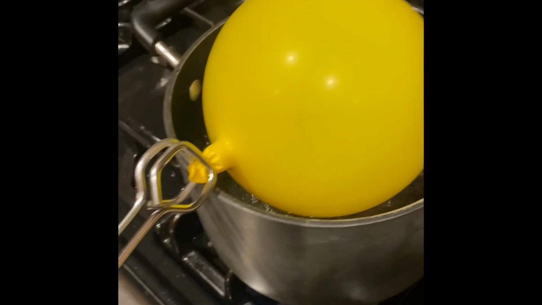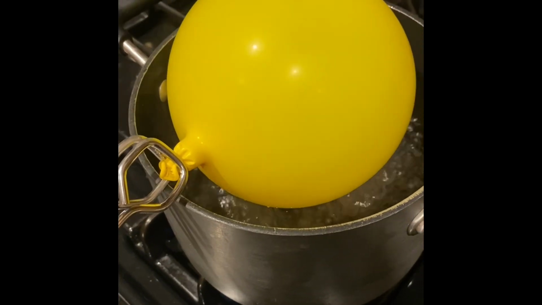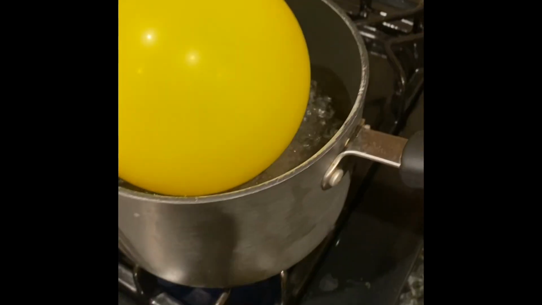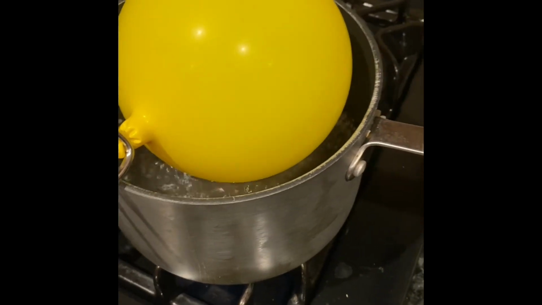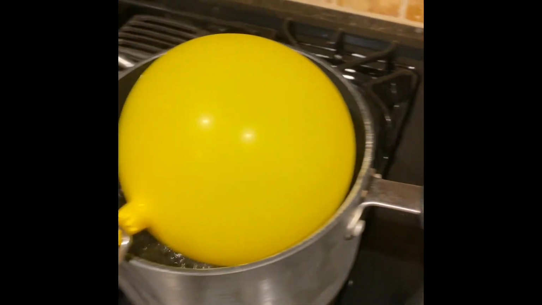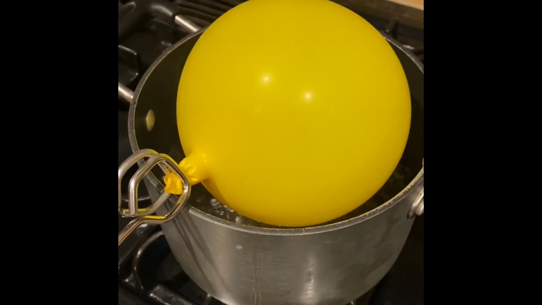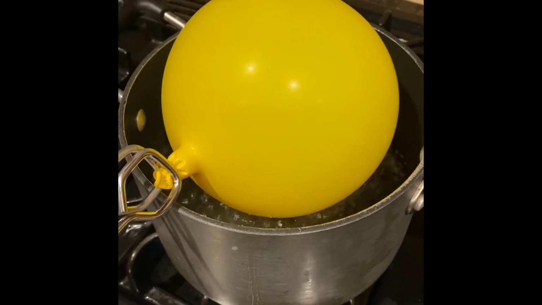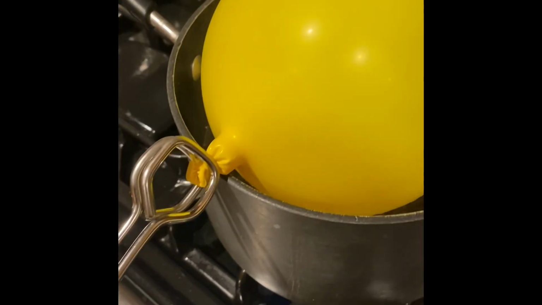Wow. I'm gonna wait a little bit for it to keep growing, and then I'll show the comparison to the other balloon. Oh, it's gotten a lot bigger. This is fun. I love watching water boil.